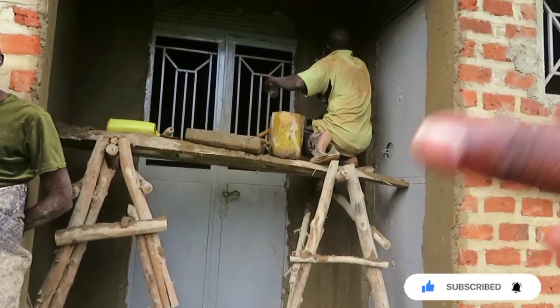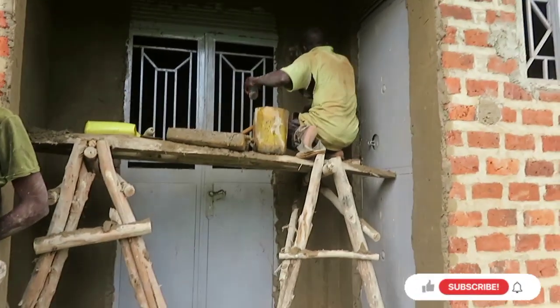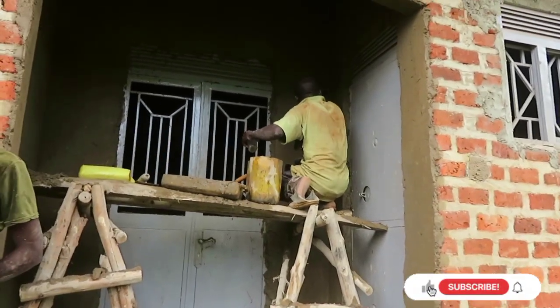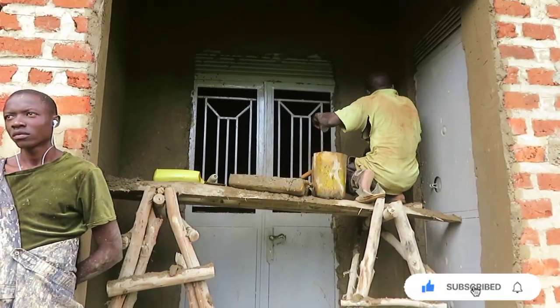But if it's a single door where you open one door like this and you enter, those doors, depending on the size, because this one is actually a big house, their doors are high.